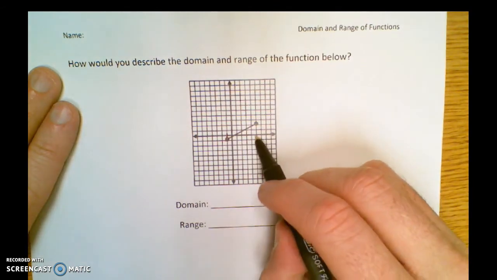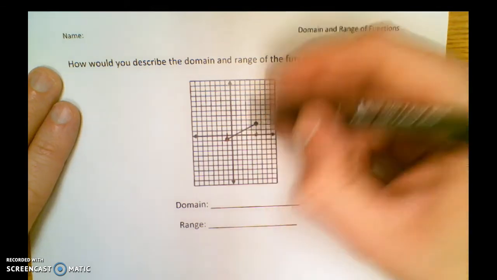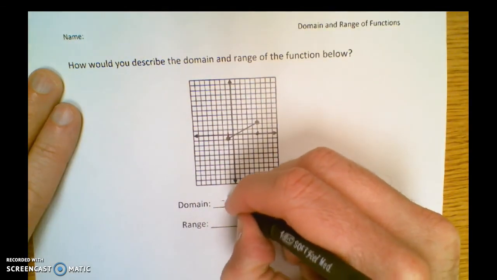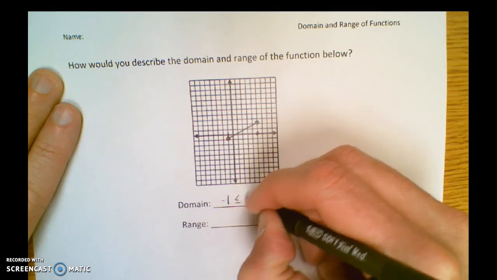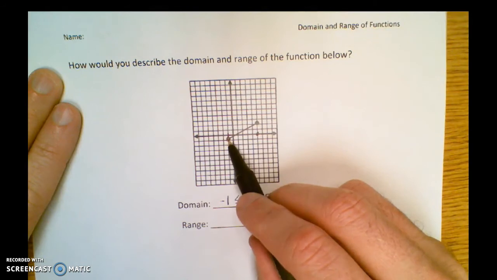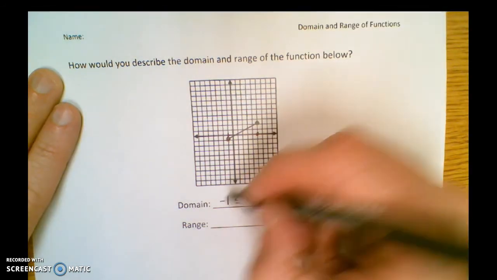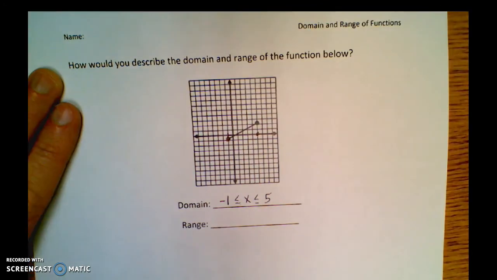And the furthest to the right I can go is positive 1, 2, 3, 4, 5. So in my domain, I would list it as -1 is less than or equal to x, less than or equal to 5. They have solid dots, so they're less than or equal to, and now this range covers all the possible numbers between -1 and 5.